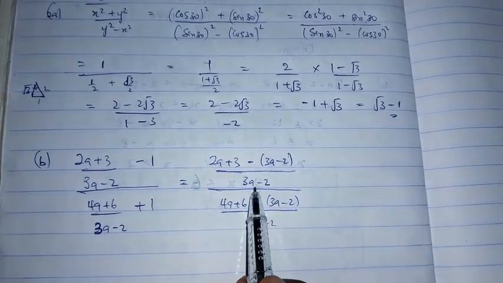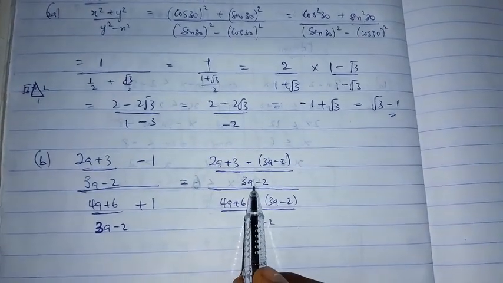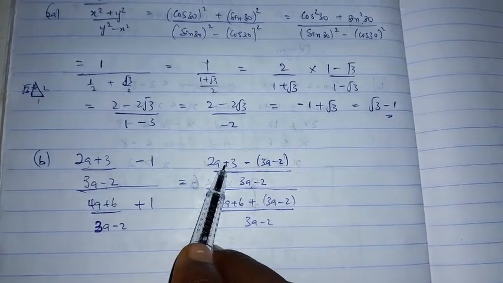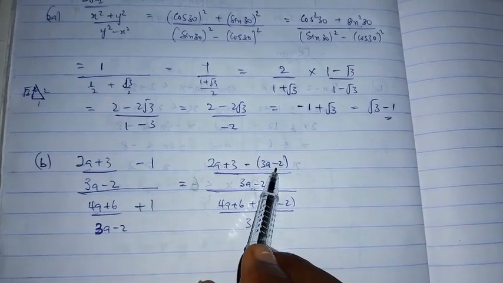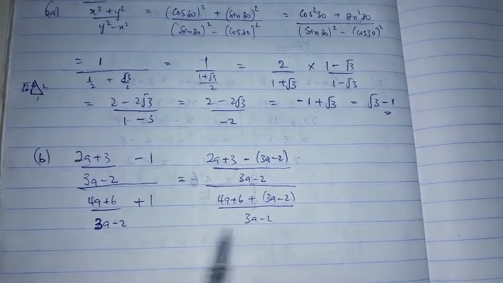If this is the LCM, 3a minus 2 divided by this is 1 times this, and the same thing happens down here.